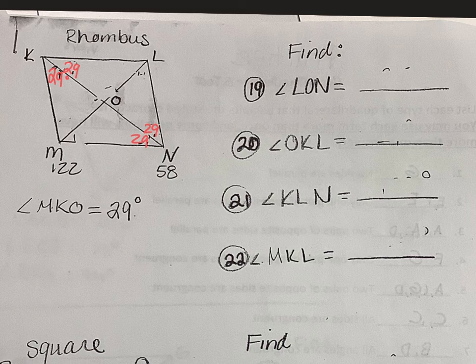We can do 29 plus 29 to get 58, right? And then do 180 minus 58, which would give us this piece here, which is 122. Let's talk through that one more time. I added my 29s together to get 58.